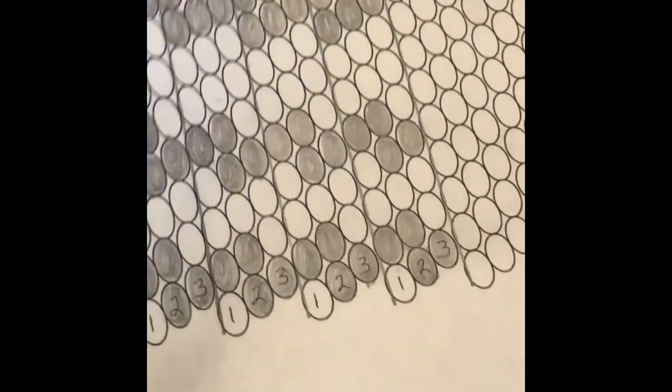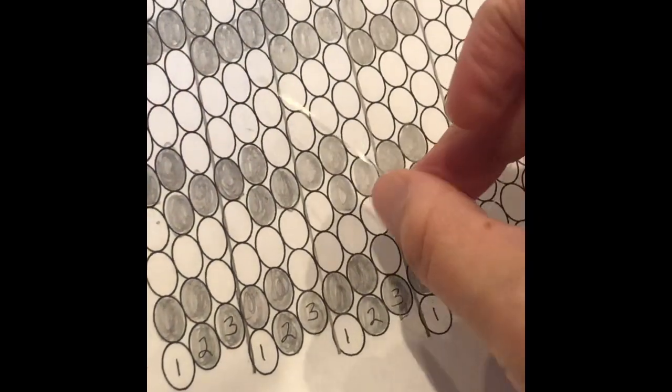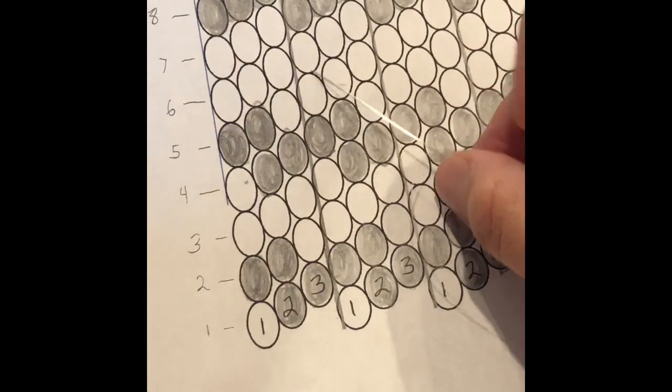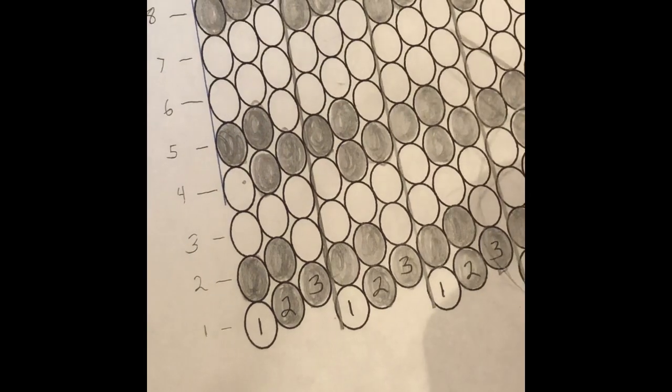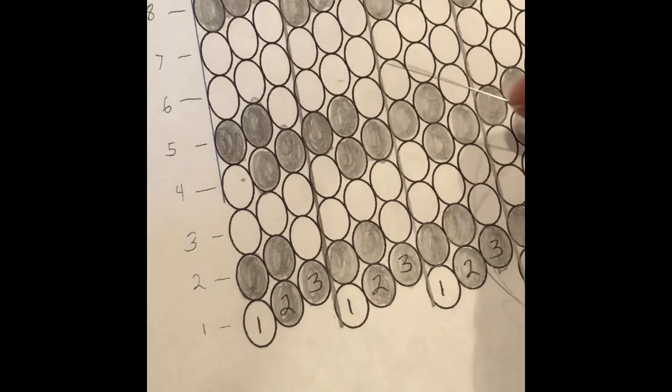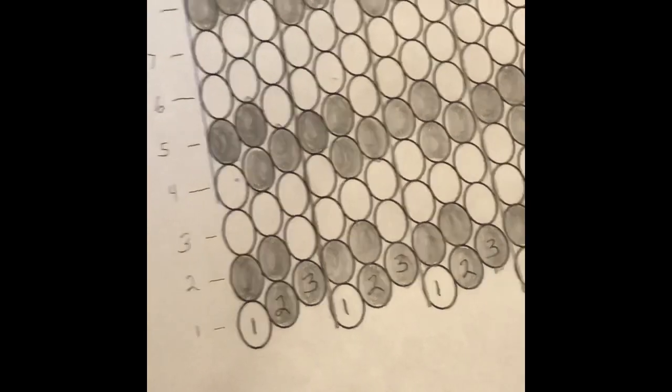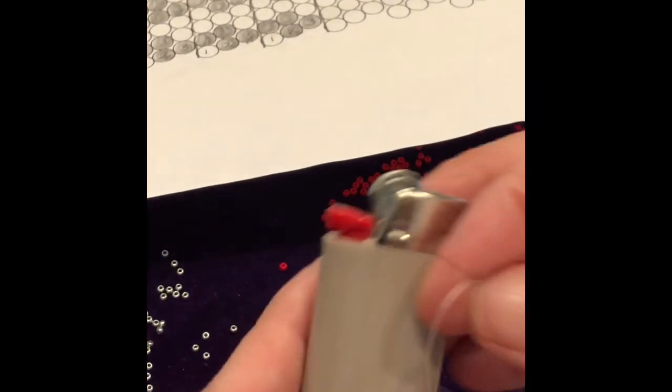Okay, so now back to the pattern. Now these beads, this section here represents the red beads. So I know that I'm going to need a total of 1, 2, 3, 4, 5, 6, 7 beads of red. So I'm only at 2, so I have 5 more rounds to go.